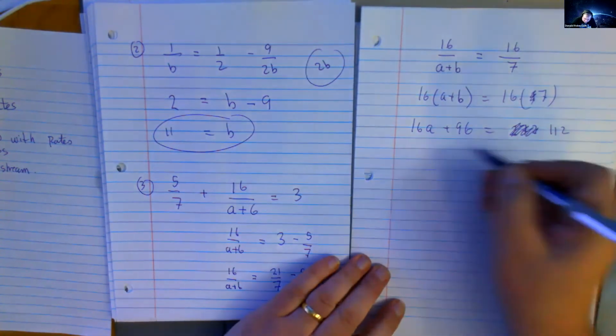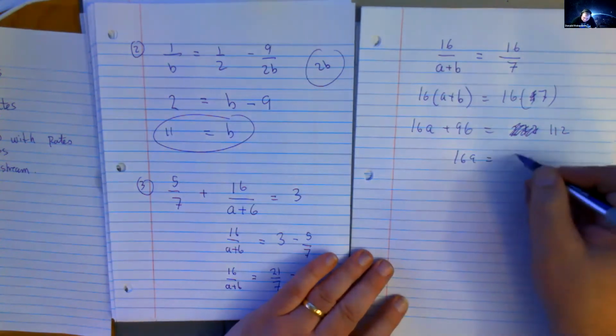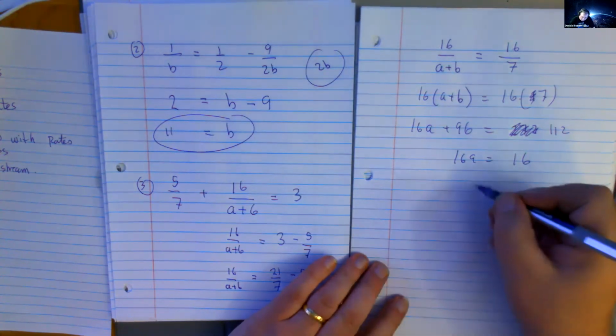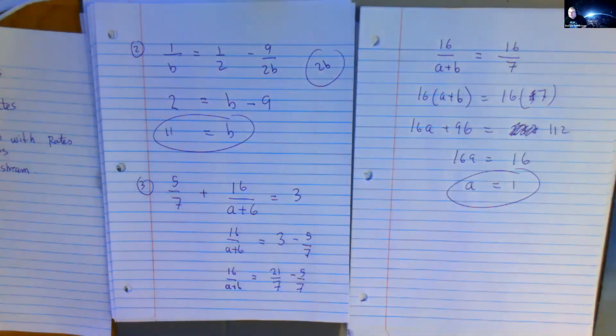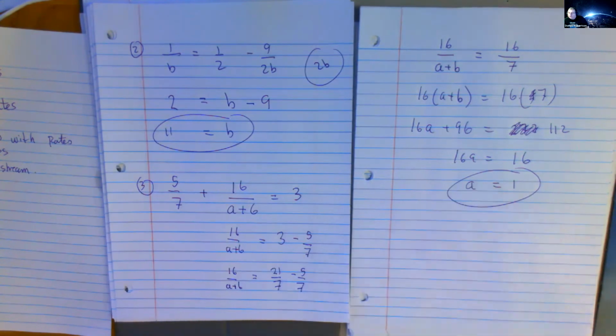Now, if you take 96 away from both sides, that guy there becomes 16. And then divide both sides by 16, you've got your answer. So it did work out quite nicely, didn't it? The solution, at least. The original question was horrible, totally horrible, but the final solution wasn't.